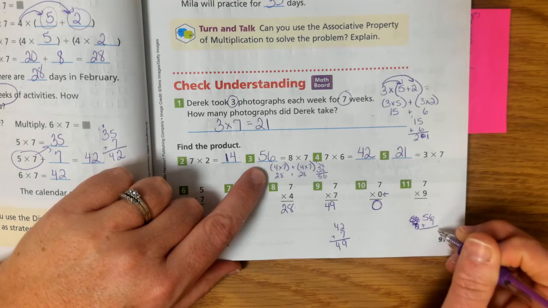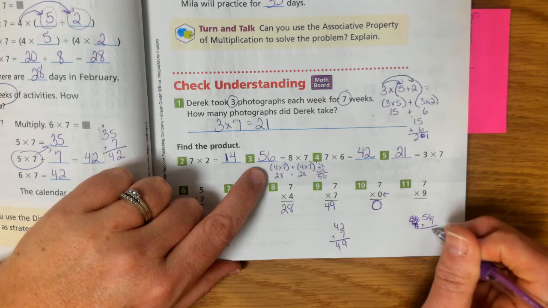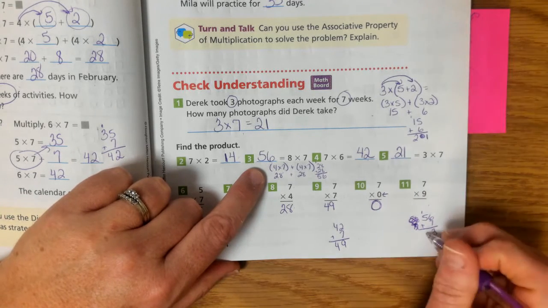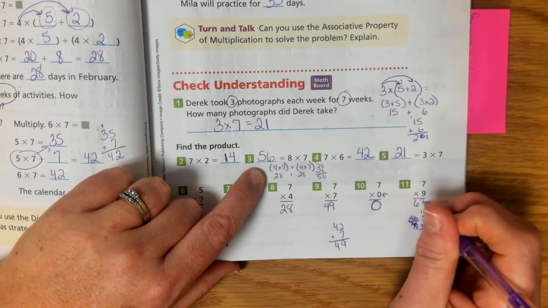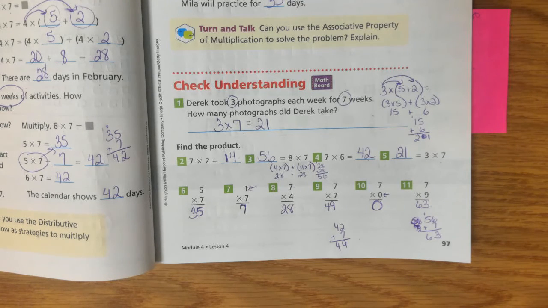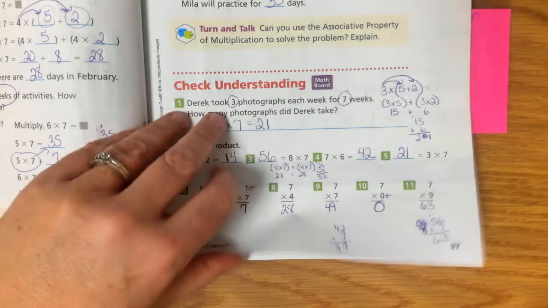7 plus 6, 13. 1 plus 5, 6. So that would be 63. 7 times 9 is 63. Looks like my focus is off again. I'm going to lock it up again. Okay, next page.